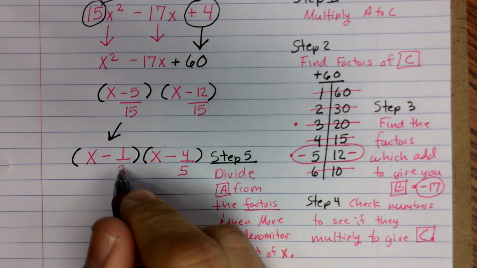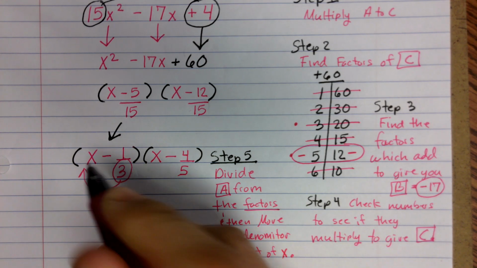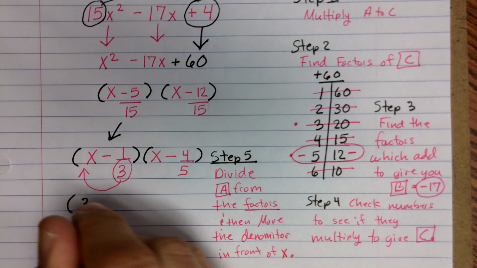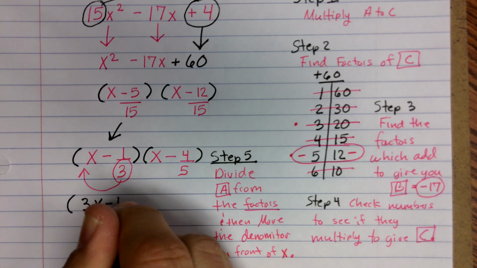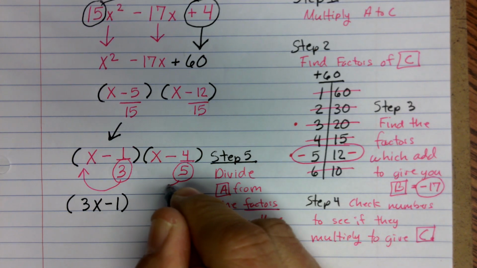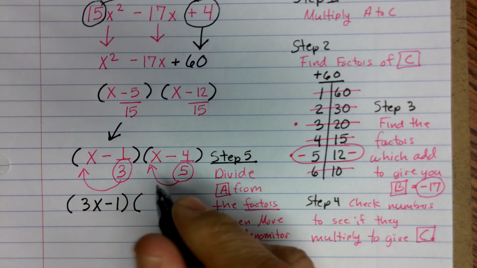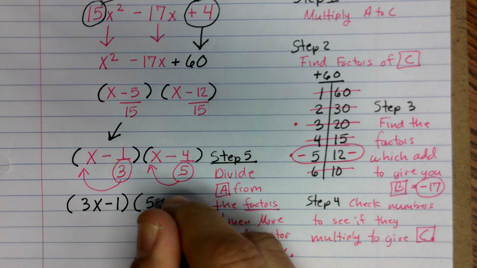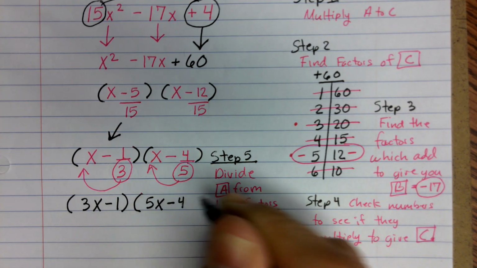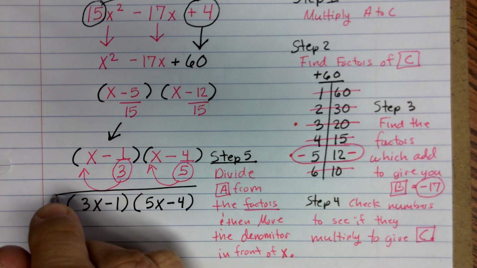Since we have a 3 as our denominator here, we're simply going to take that 3 and put it in front of the x. So this one becomes 3x minus 1. And then we'll take this 5 right here and move that in front of that x, so that this one becomes 5x minus 4. And now we have our two factors.